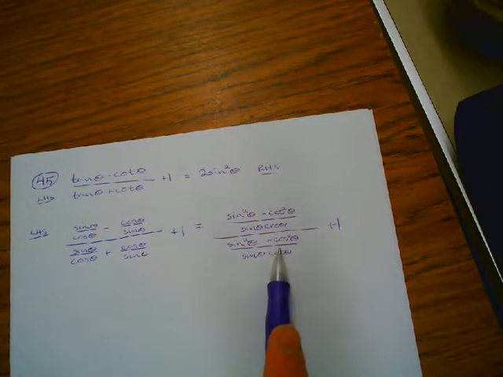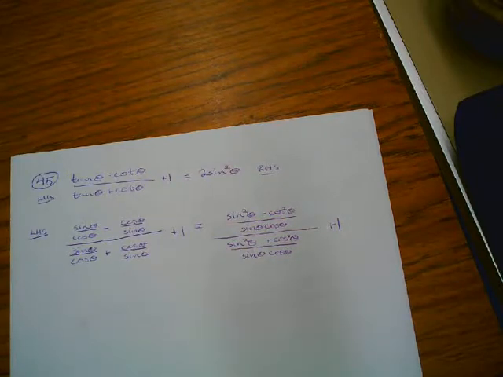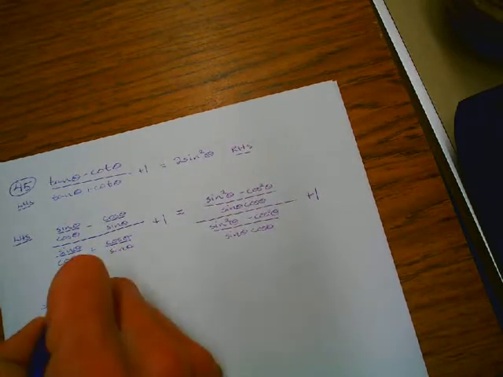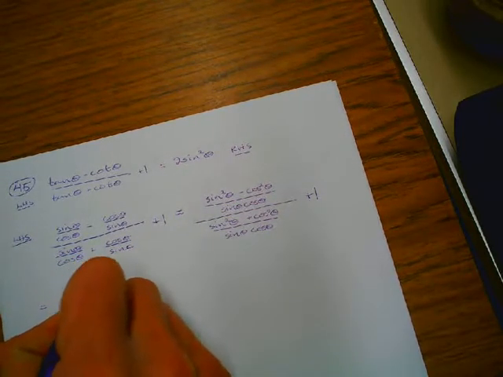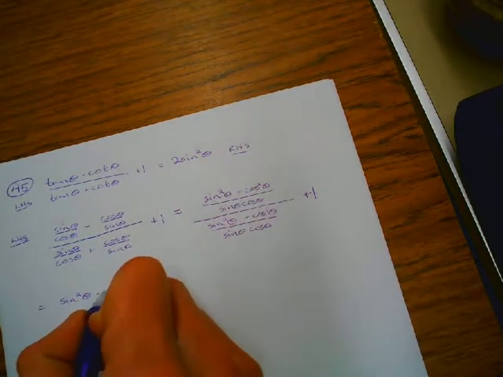Multiply by the reciprocal. We have a fraction divided by another fraction. We don't do that. We just multiply by reciprocals. So this is equal to, just write my numerator out as it is.